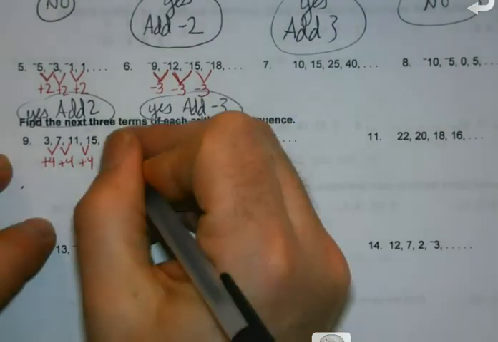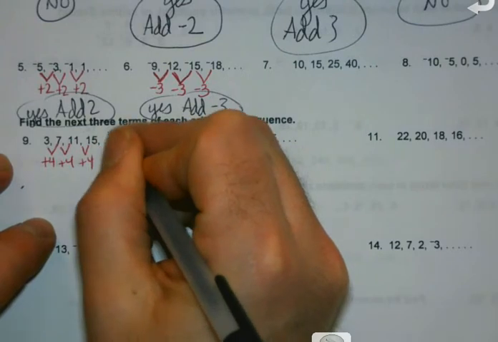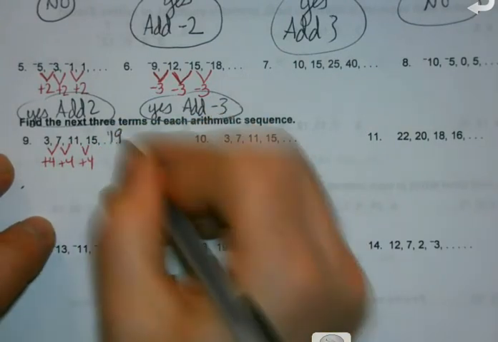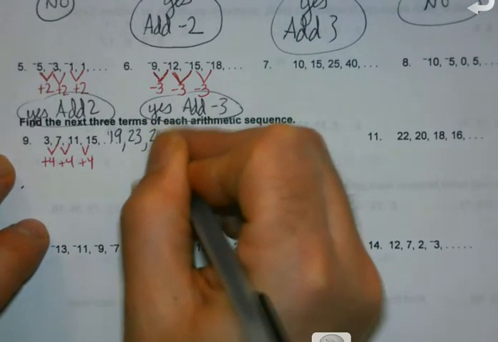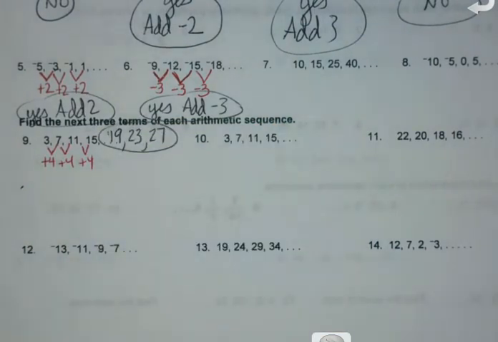Okay, if I keep adding 4, and then adding 4, and then adding 4, those would be my next 3 terms. Once you find the pattern, you can go to the last number that you see and just do that same thing.